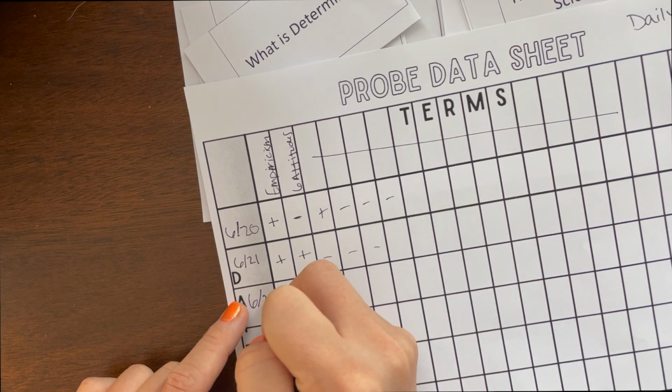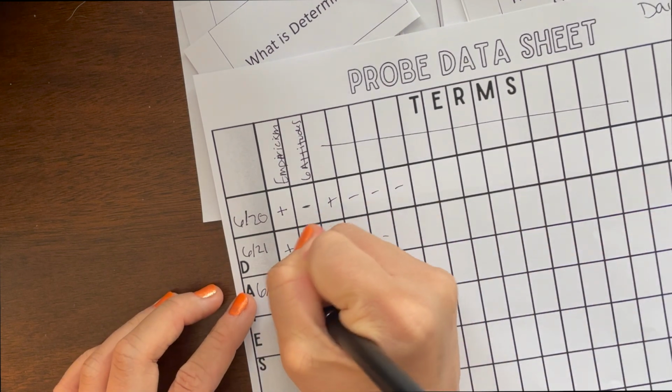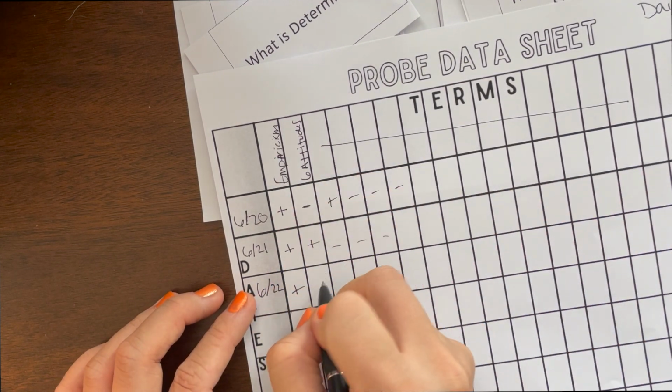Come back the next day, and let's say I got empiricism correct again. 6 attitudes wrong.